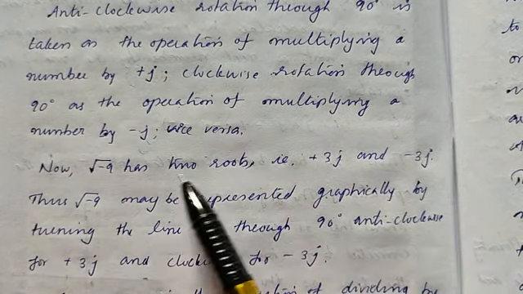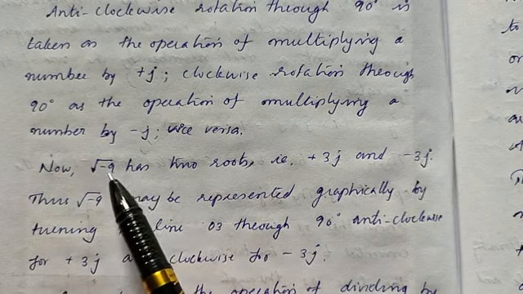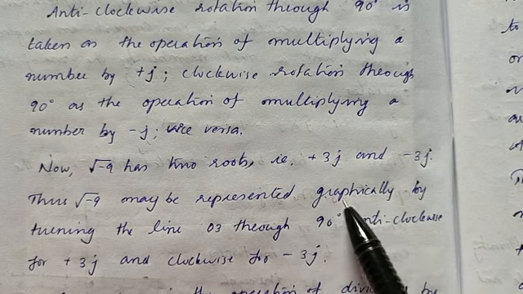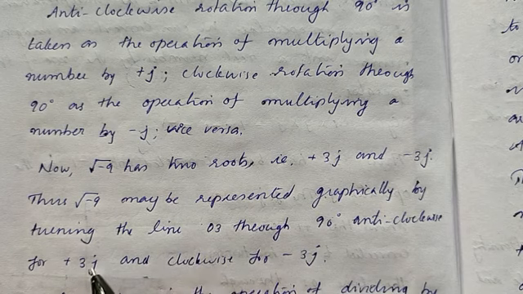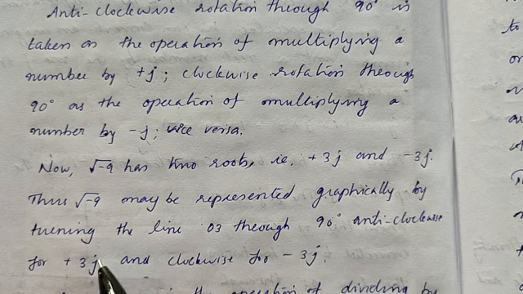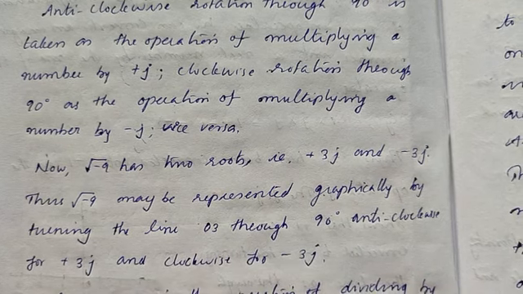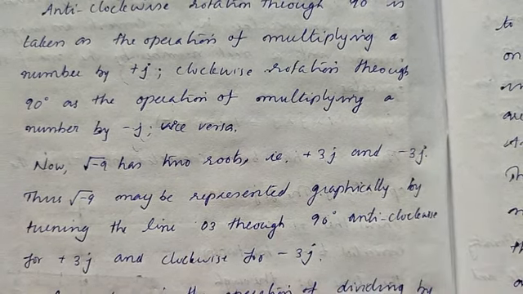So here in this example we have the square root of minus 9, which is plus or minus 3j. Plus 3j is interpreted as an anti-clockwise 90 degree rotation and minus 3j as a clockwise 90 degree rotation.